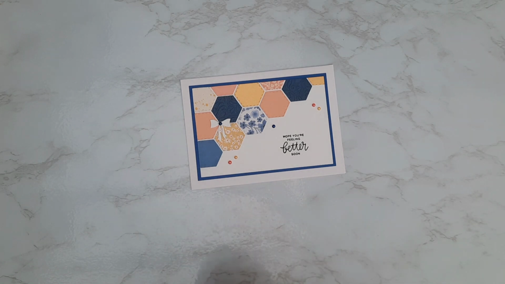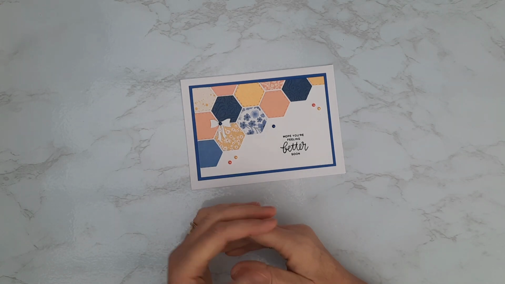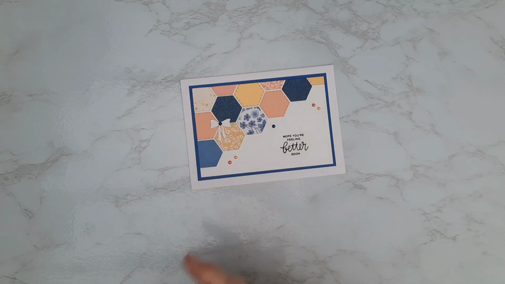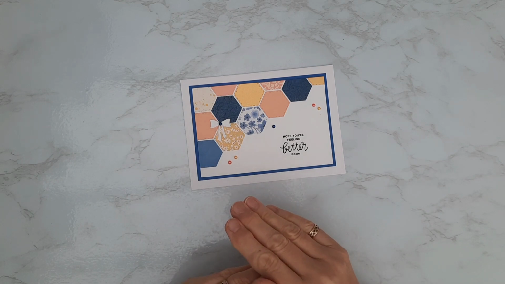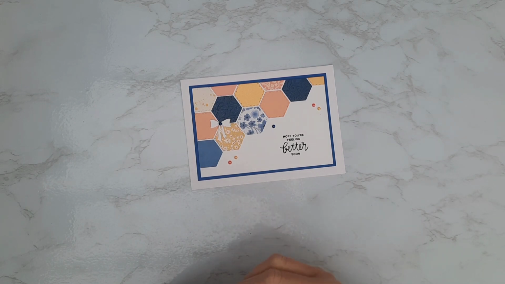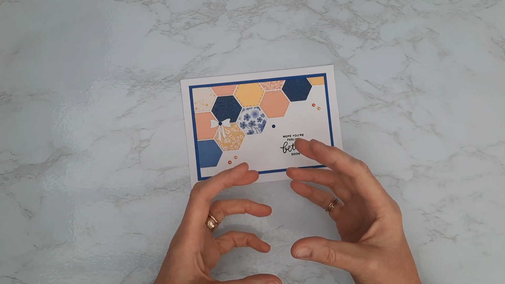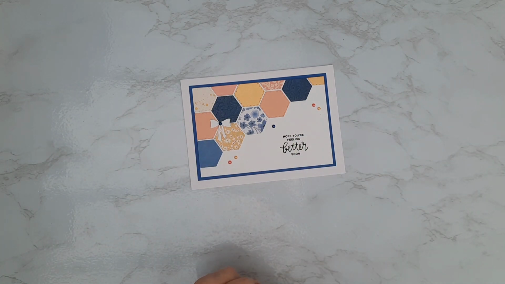I got very addicted to playing with the hexagon. So if you do give this a try, don't forget to share it. Pop along to my Facebook page at JB Crafts and you can let me see what you've been playing with. And trust me, leave some time, because I just literally couldn't stop playing with all the hexagons. They fit together so well, just to make those different shapes, different designs.